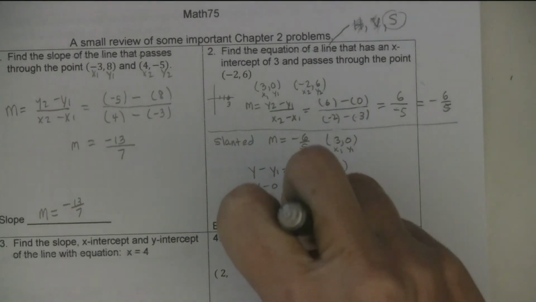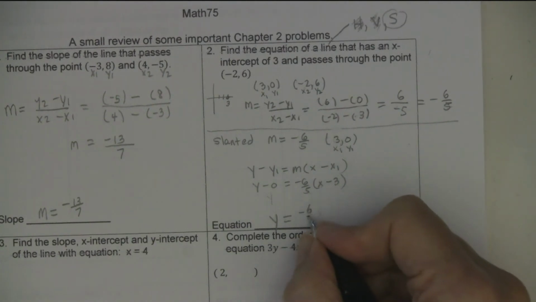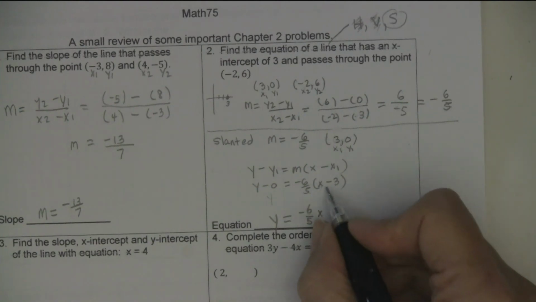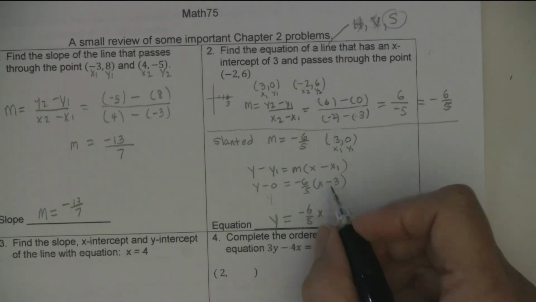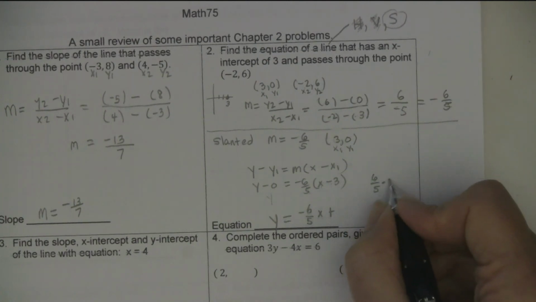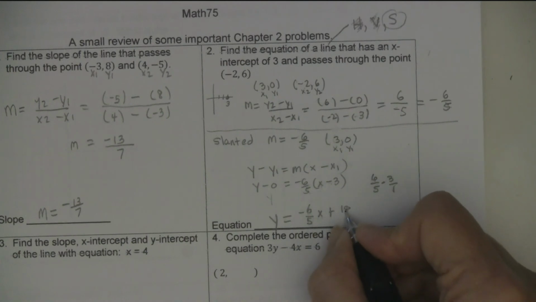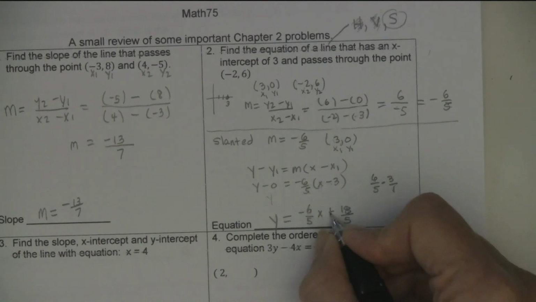And gosh, my handwriting today. And then when I multiply a negative times a negative, it's a positive. And 6/5 times 3/1 is 18/5. And you're welcome to use your calculator on that if you like. And there's my equation of the line.